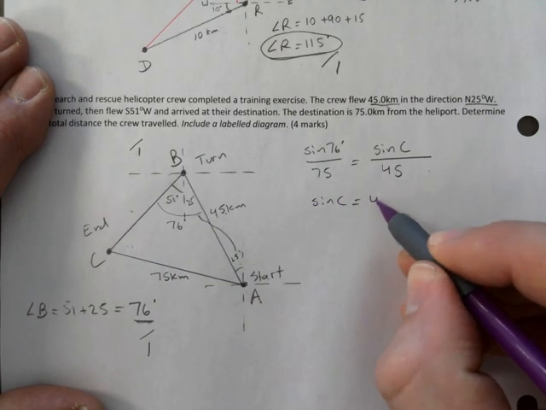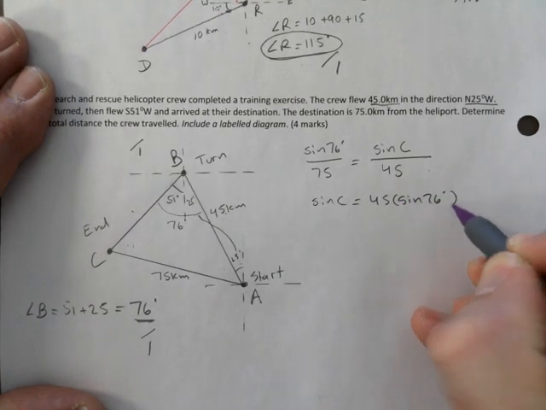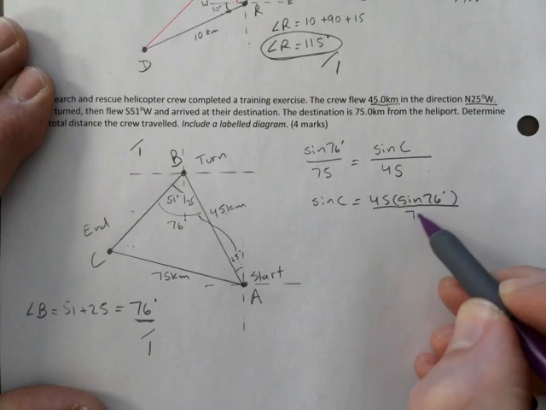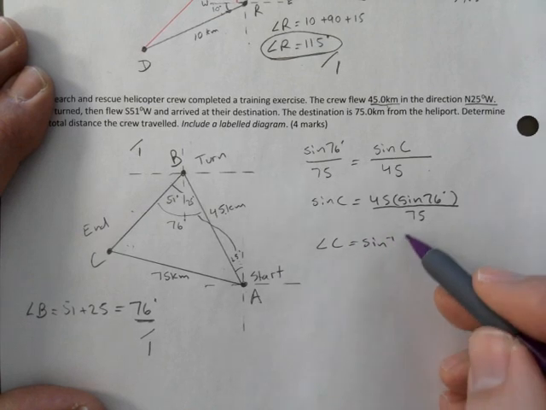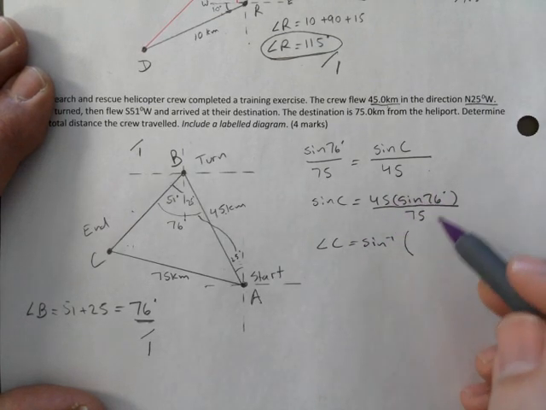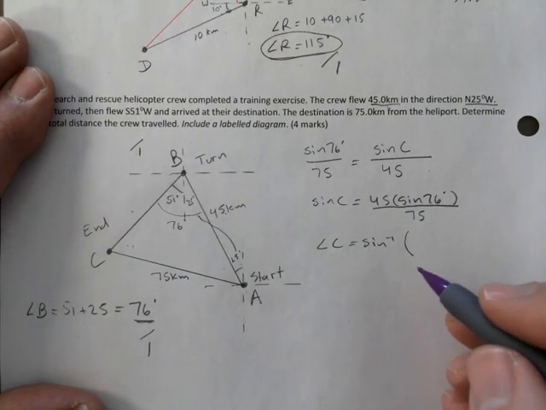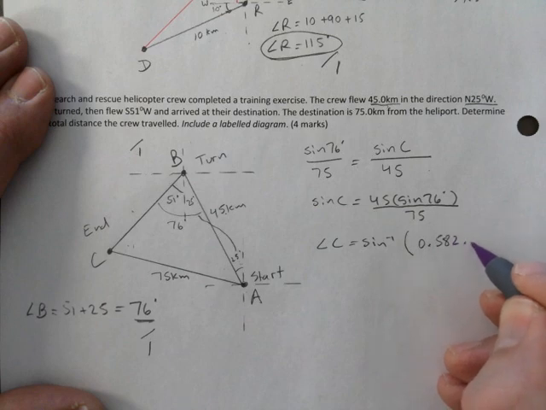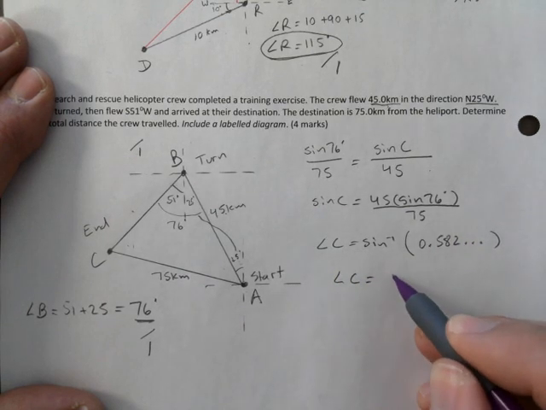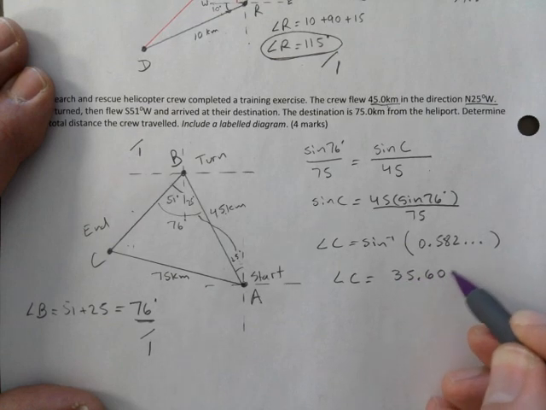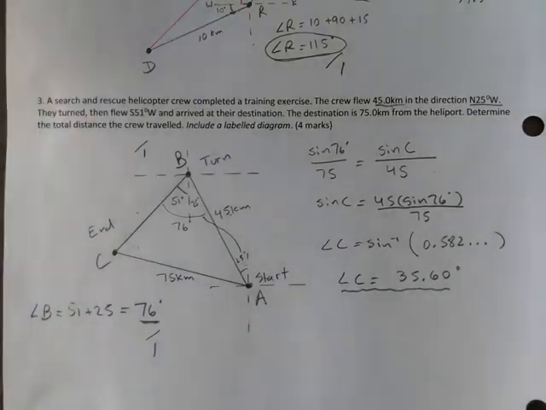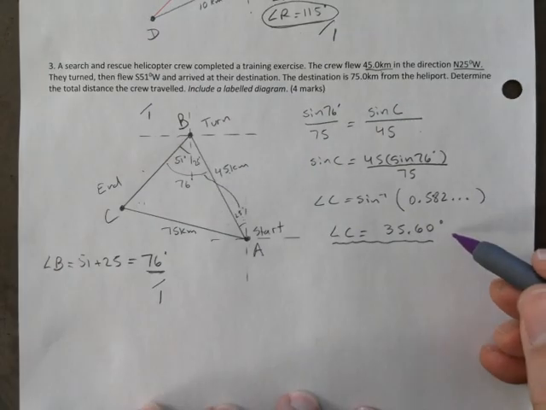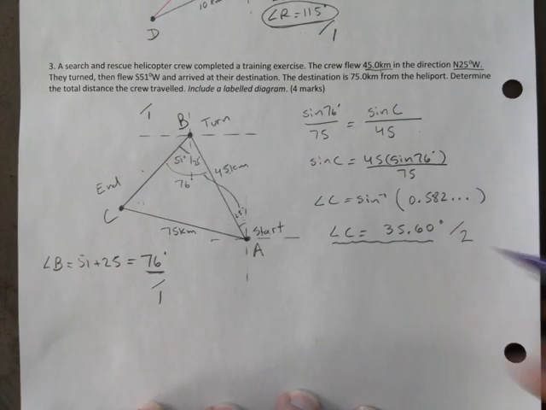Sine of C is 45 times sine of 76 divided by 75. Angle C, whatever you called it, is the inverse sine of the product and the division here, which gives me 0.582, and that keeps going. Angle C ends up being 35.60 degrees. Okay. This is important. It's not the final answer yet. So this is going to end up being more than 4 marks, I can tell you already. So I would give you, for this, 2 marks for getting the 35.6.